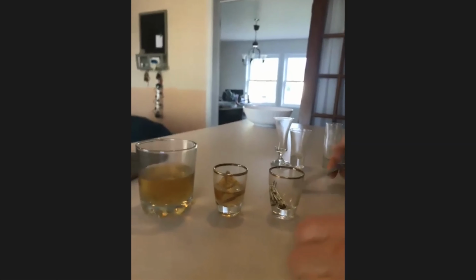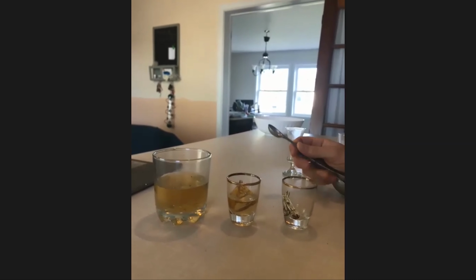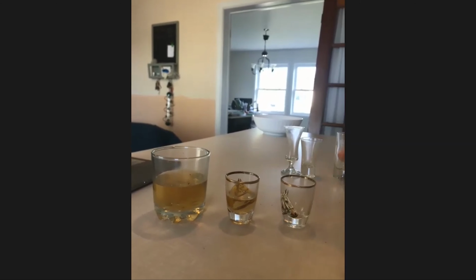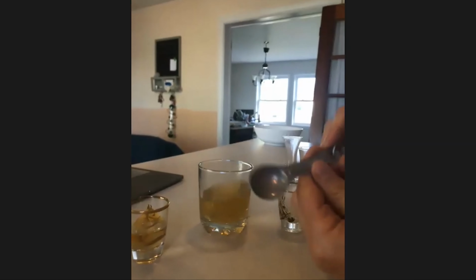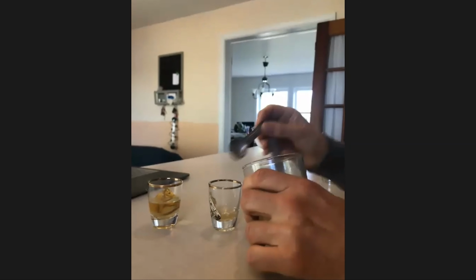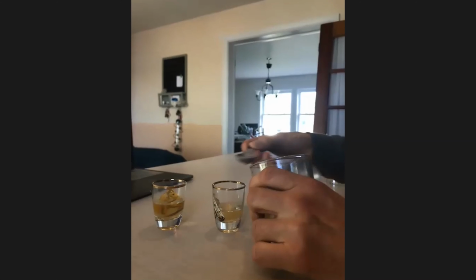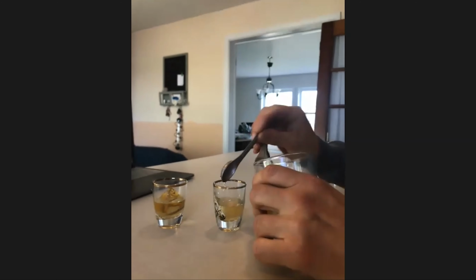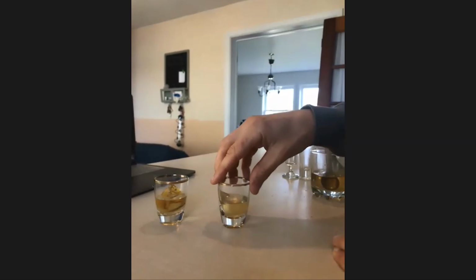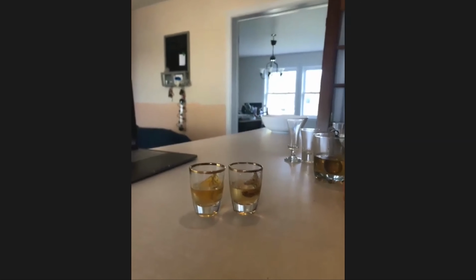Okay, so 1 ounce is 6 teaspoons, approximately 30 milliliters. So here's my teaspoon. I'm going to measure 6 of them. 1, 2, 3, 4, 5, 6. What do you think, Kevin? Can you tell? Looks about the same.